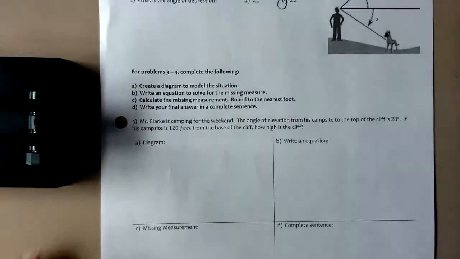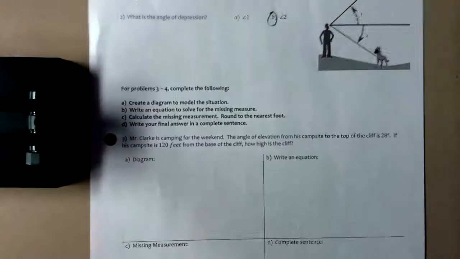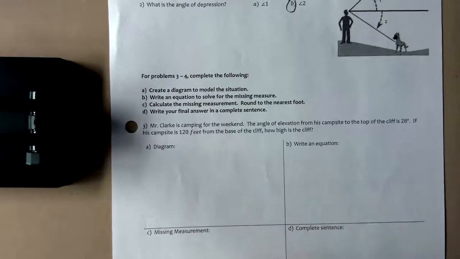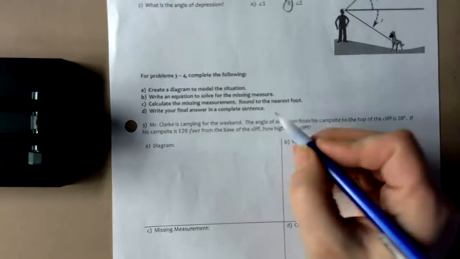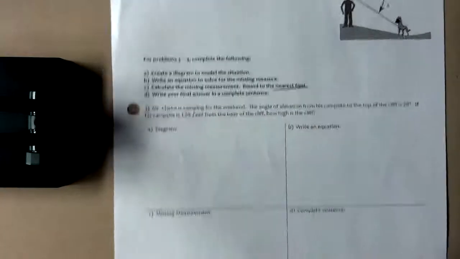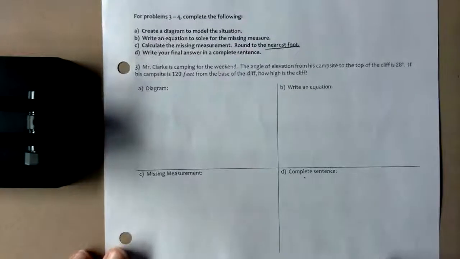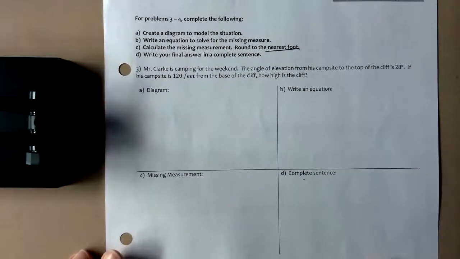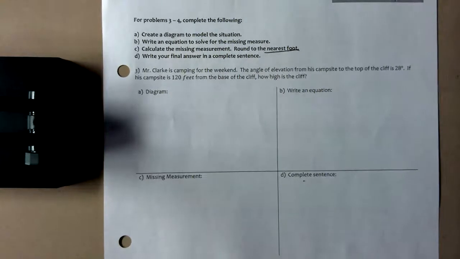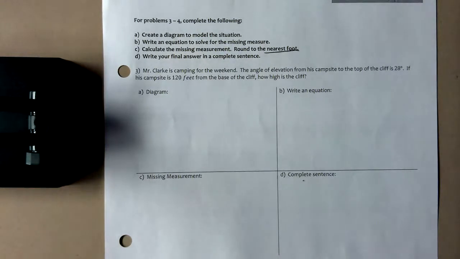For problems 3 through 4, complete the following. Create a diagram to model the situation, write the equation, calculate the missing measurement, round to the nearest foot, and write your final answer in a complete sentence. So it says, Mr. Clark is camping for the weekend. The angle of elevation from his campsite to the top of the cliff is 28 degrees. Let's do that first.